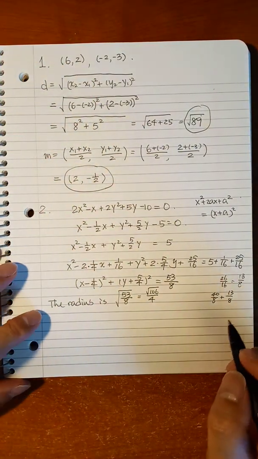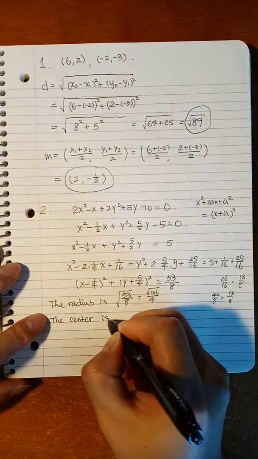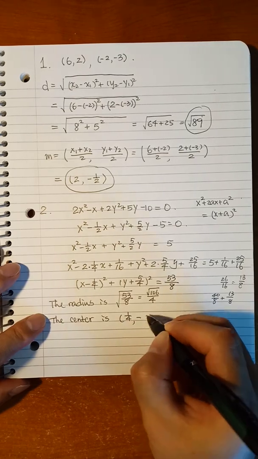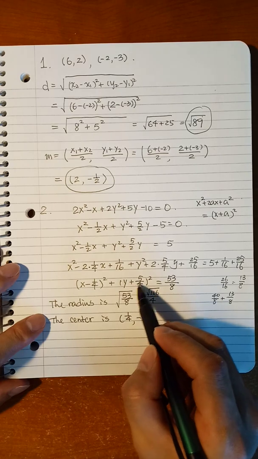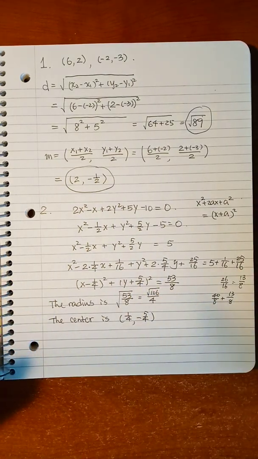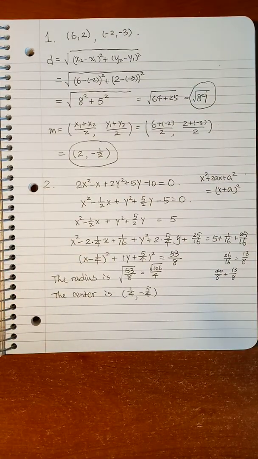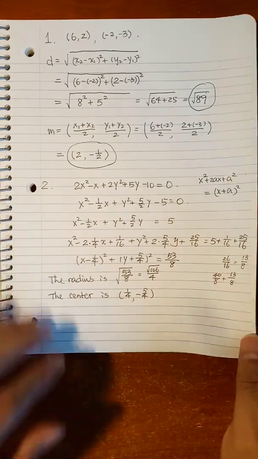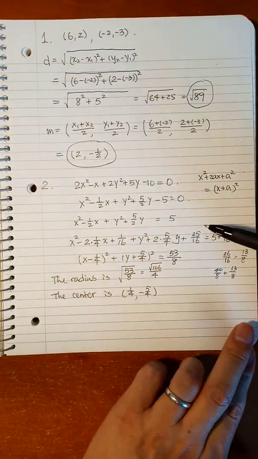And the center is (1/4, -5/4). Be careful, it should always be subtraction in the formula. So it's y minus negative 5 over 4. All right, so that's problem 2. Check my computation. The method is correct. Possibly sometimes I make some mistake in the computation, but check it.